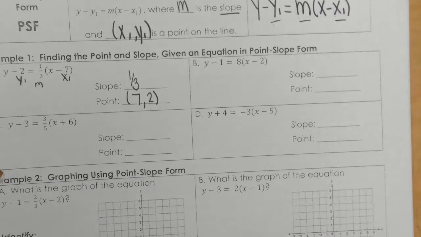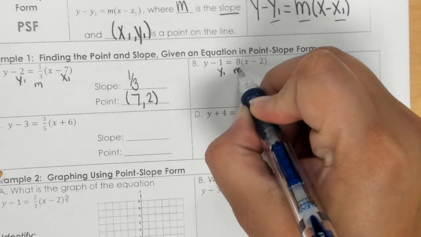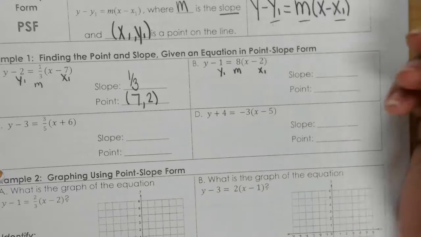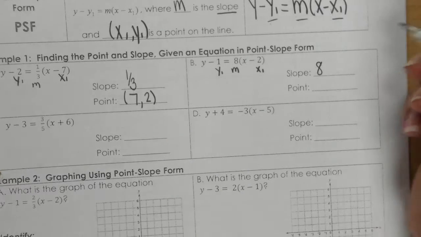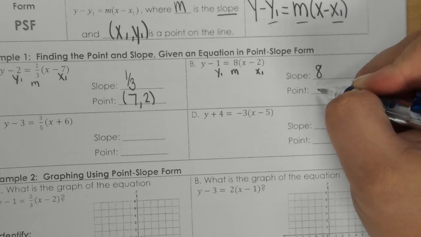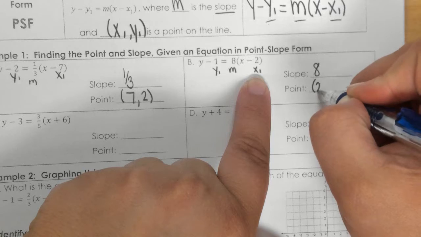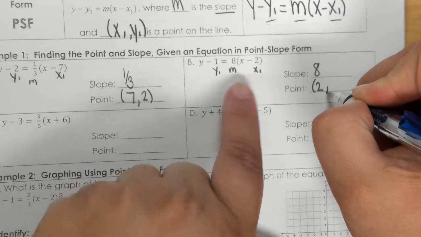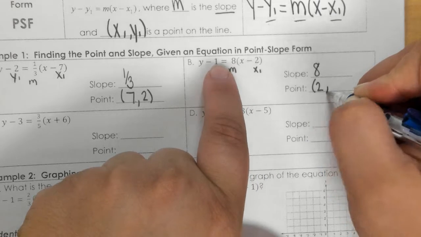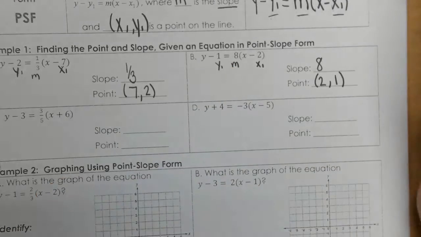So let's try this again for part B. We want to label, we've got y1, m, x1. So m is just 8. If you were graphing it, you would make it 8/1. Point, we're doing the opposite. So this is a -2, so really that's a 2. And y1 is a -1, but when we take that out of the equation, it's really a +1.